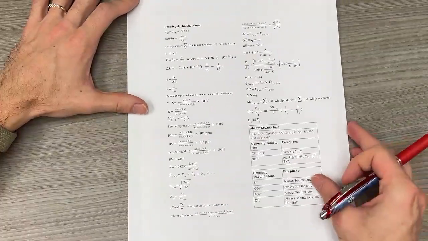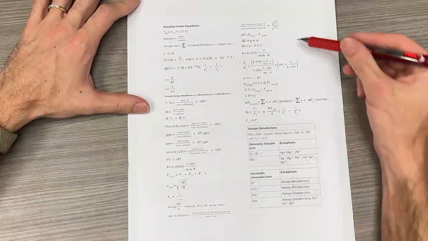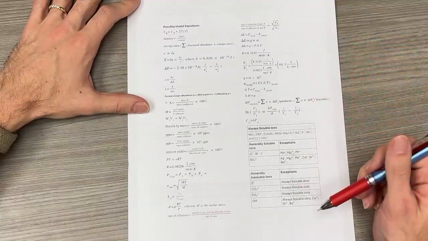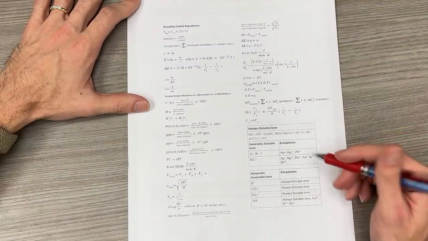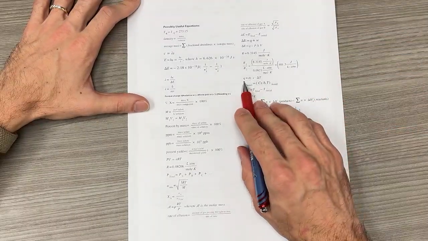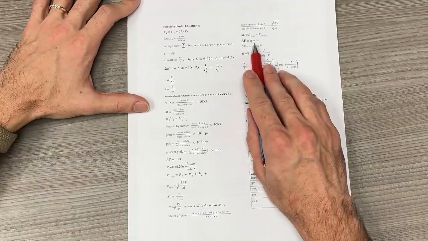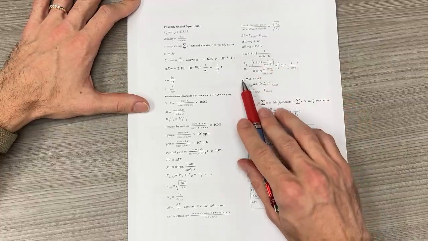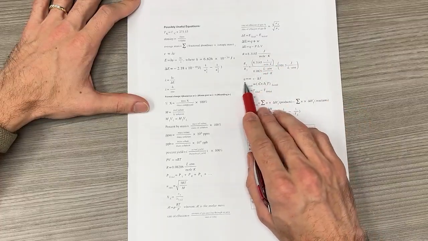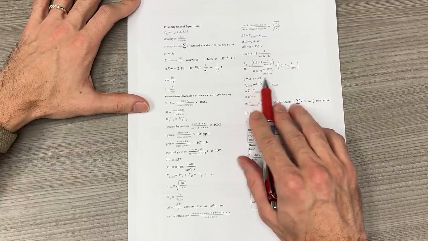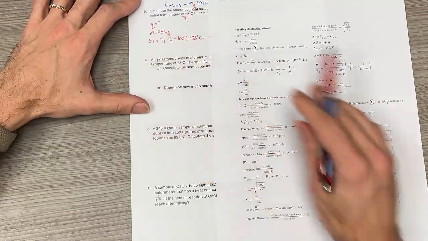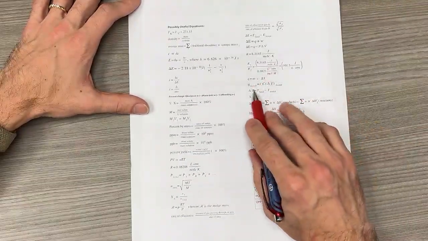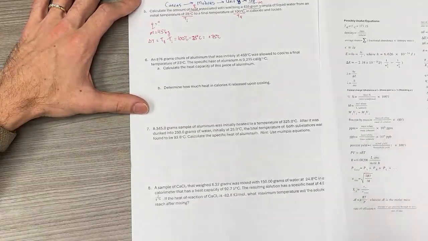When I look at my equations sheet to see what information I'll have available to me on the final exam, I see equations for Q, delta E with Q and W. I don't want this. I don't want pressure volume work. Here I have Q equals mc times delta T. That has a lot of the variables I know. And then I have the Q of a bomb. This is not a bomb calorimeter.